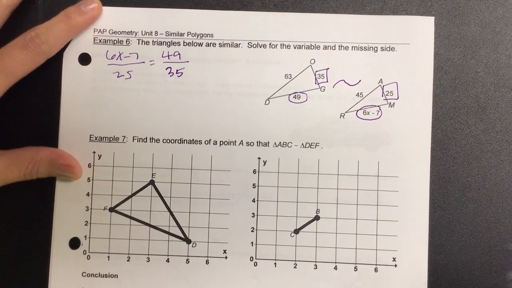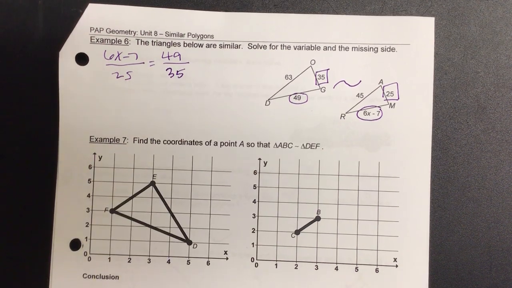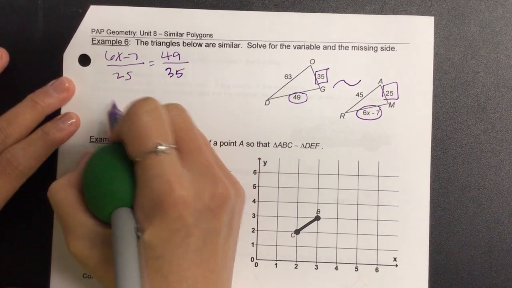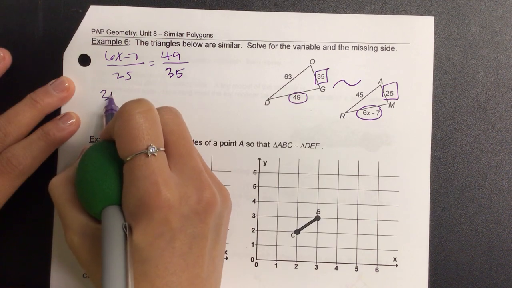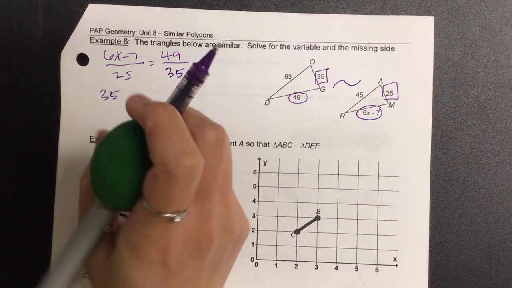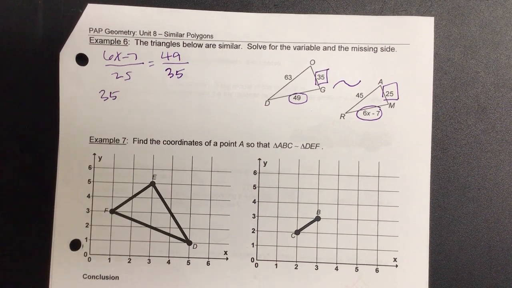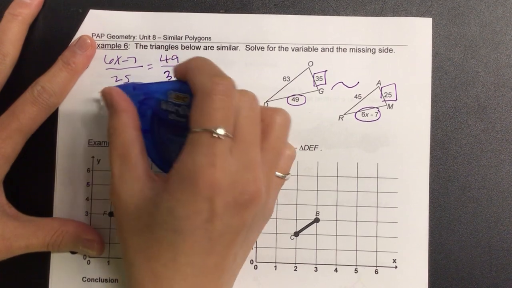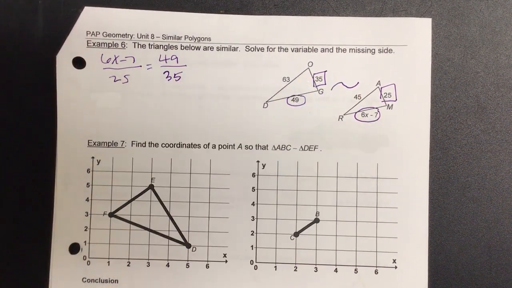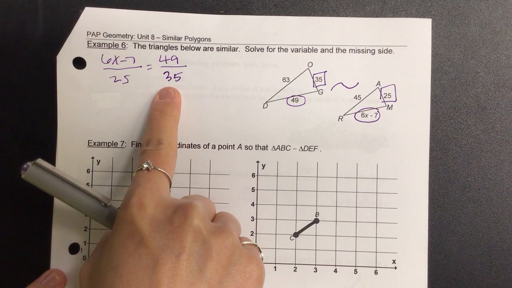Okay, let's then cross multiply. When I cross multiply, what do I have? 35. Actually, could I make this number even smaller? Is there a way to divide or simplify the fraction on the right? 7.